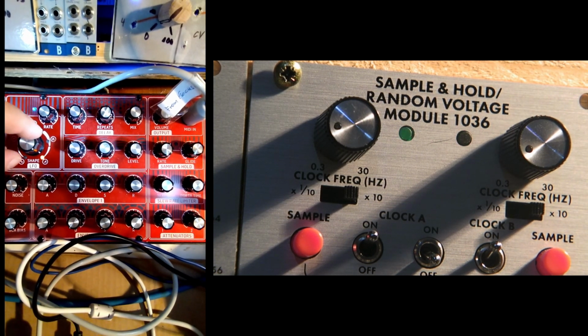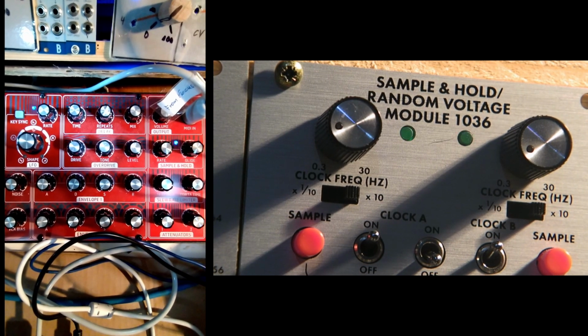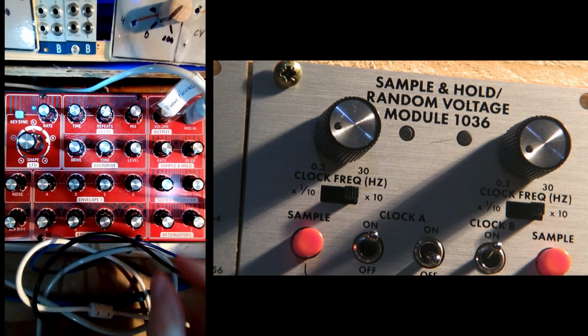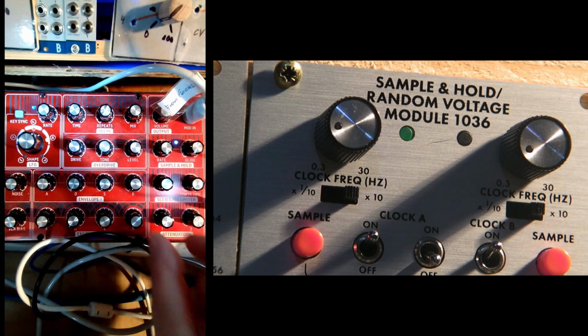So the first thing I'm trying is a square wave, and so we should have more or less only 2 different output levels of the random voltage module, so only two different pitches. Yeah, about.